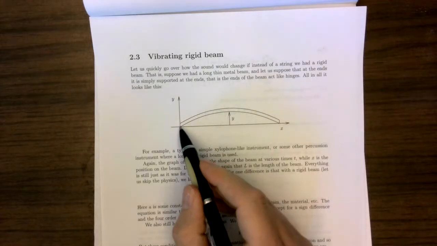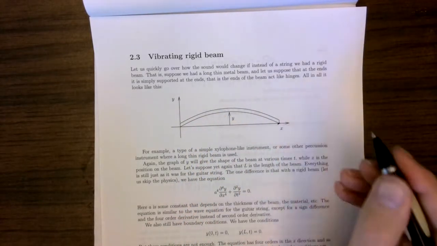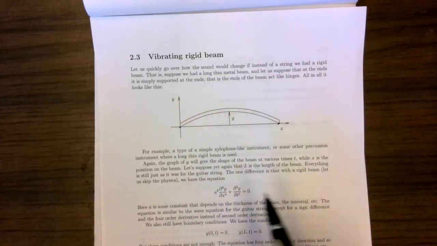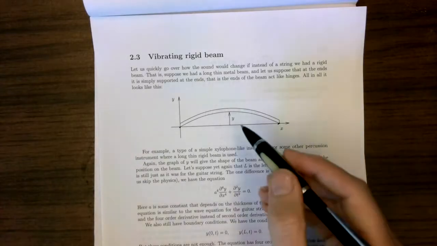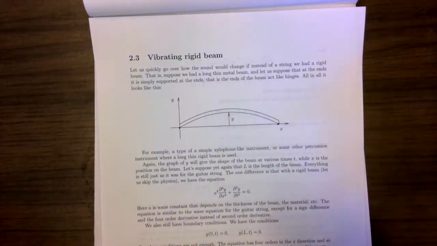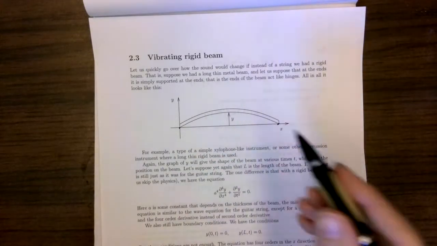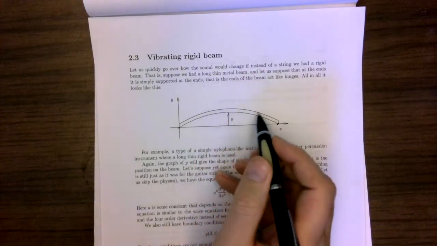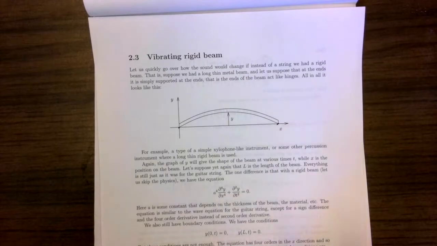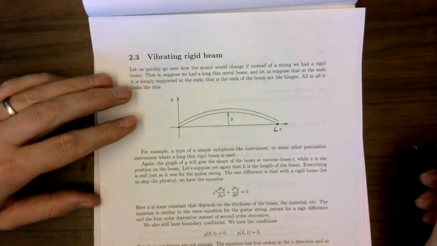Okay, so we have this rigid beam, and it bends up and down, and it's going to be fixed at the end points again, right? And y is going to be displacement, so it's going to go up and down again. It's very similar, except now it's a rigid beam instead of a string, right? So I'm depicting it as a thicker thing over here. And again, it's going to be of length L.